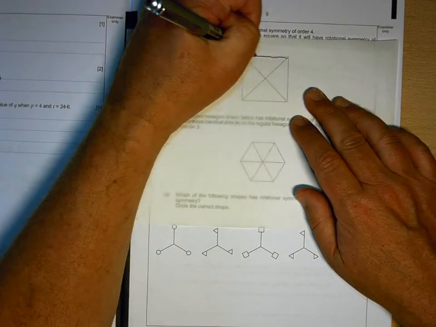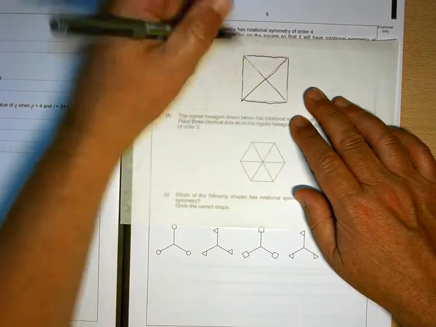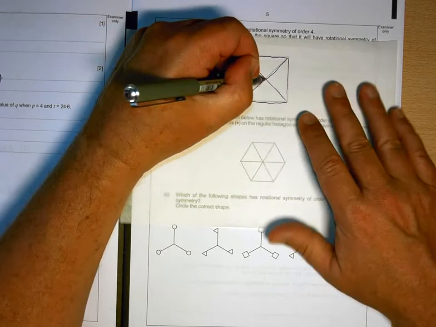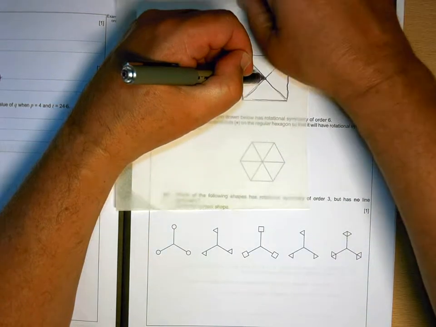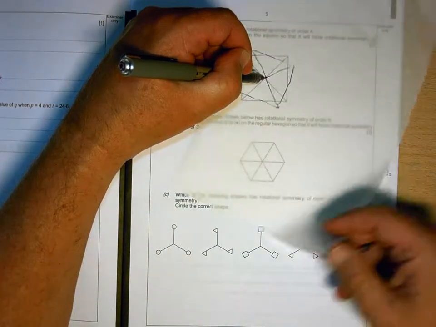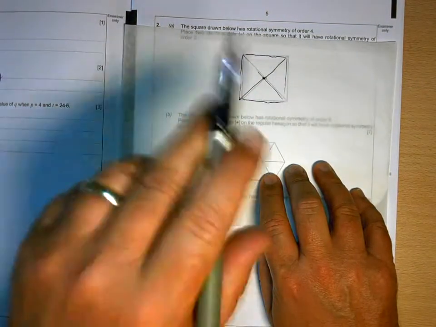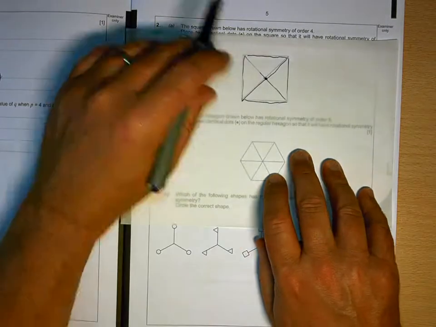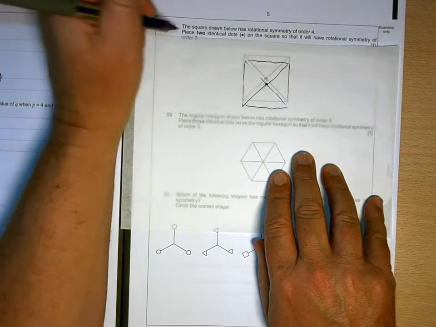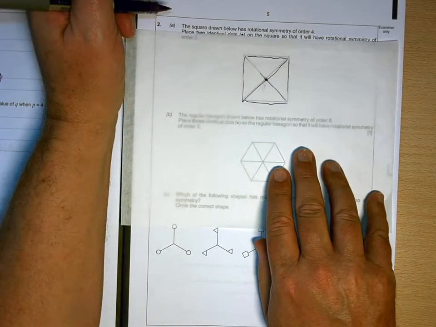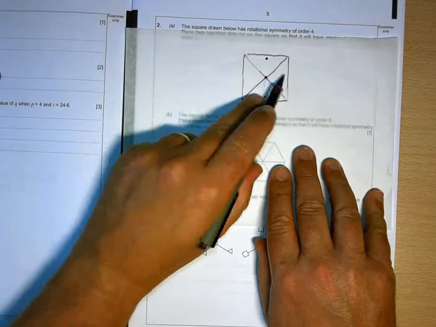What that means is if we turn that, it'll look identical after a quarter of a turn, it'll look identical after a half a turn, 3/4 of a turn, and back to the start. So it looks identical in 4 positions around a 360-degree turn. Now we want to change that so that it's got order 2. So if I put a dot on the square so that there's 2 identical dots, so if I put one there and one there, or I could have put one there and one there.